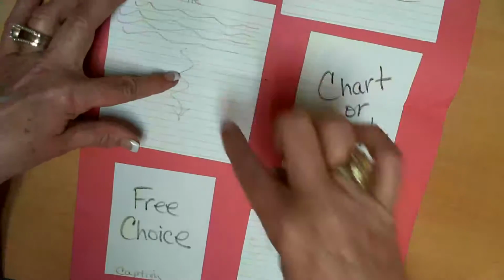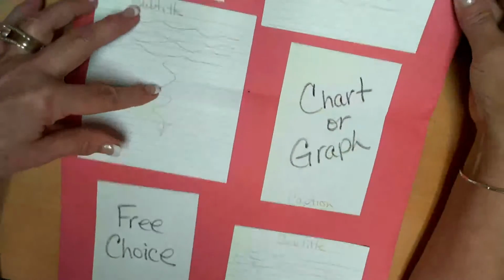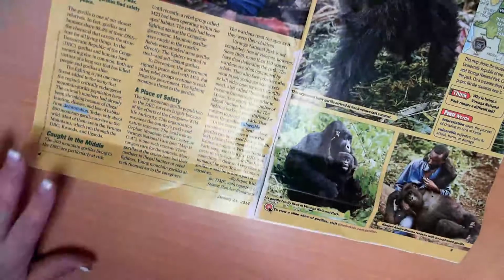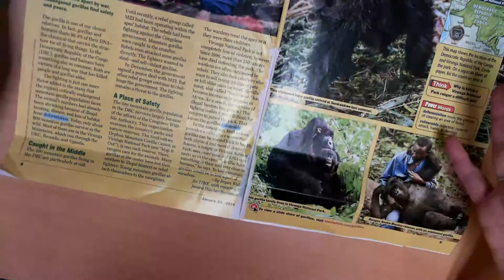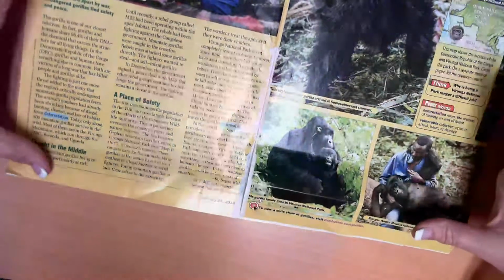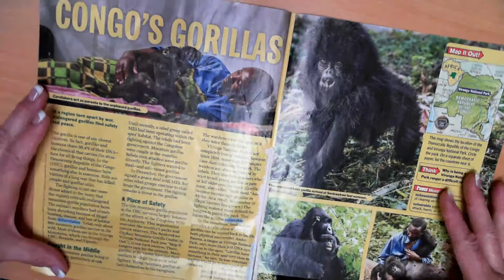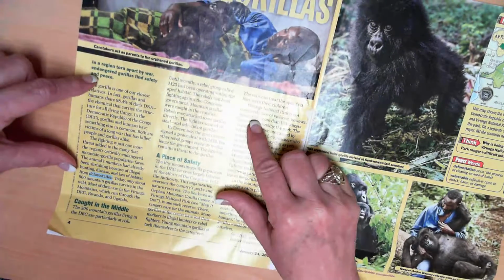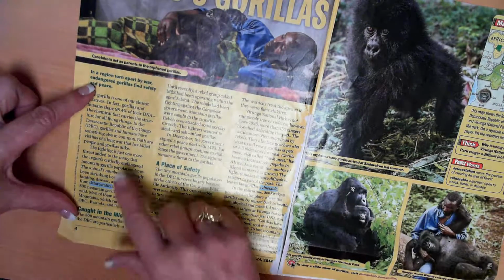And then each one of these areas represents a section. Let me show you what that looks like in a news article. So you're basically writing a news article about whatever your topic is. So we have the title here, Congo's Gorillas. And then we have our subtitles down here.